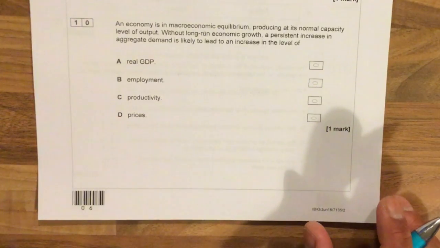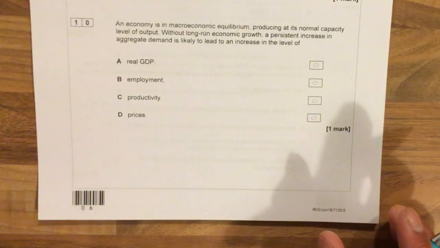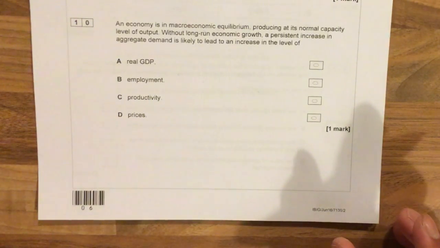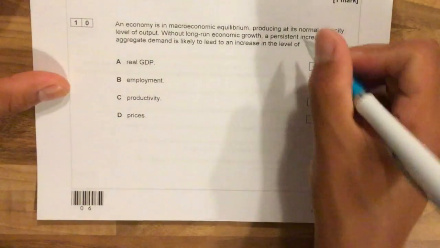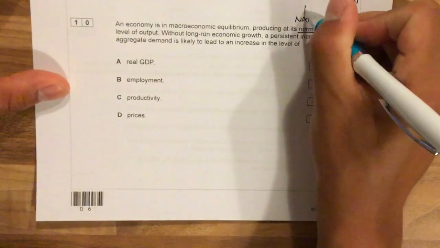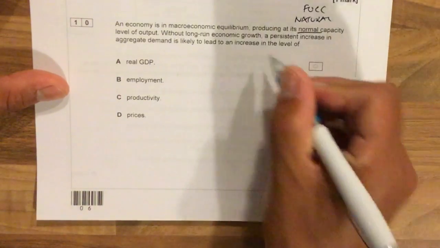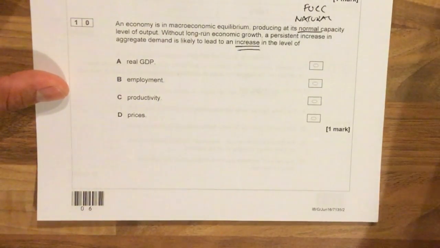So an economy is in macroeconomic equilibrium, producing at its normal capacity level of output. Normal is the same as natural, is the same as full. With long-run economic growth, a persistent increase in aggregate demand is likely to lead to an increase in the level of what?